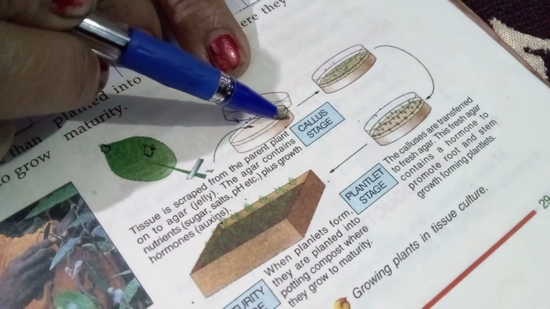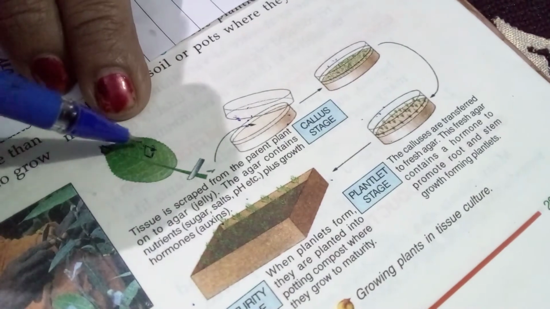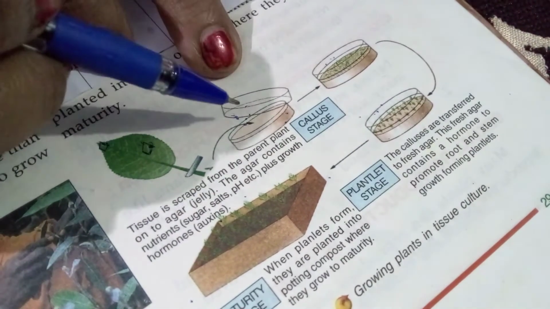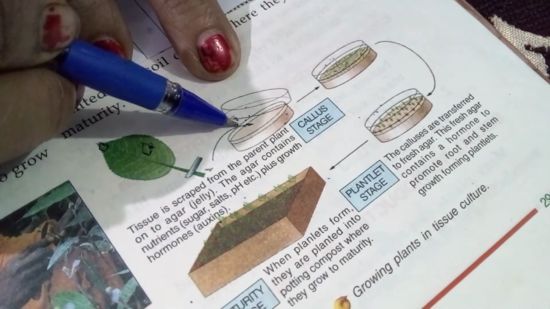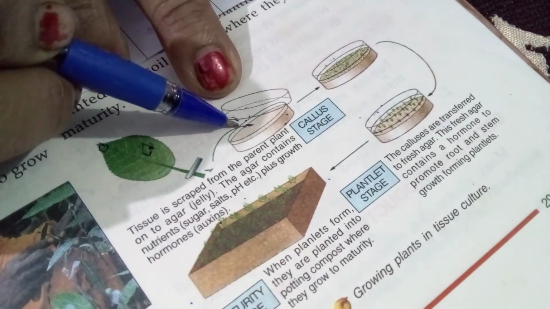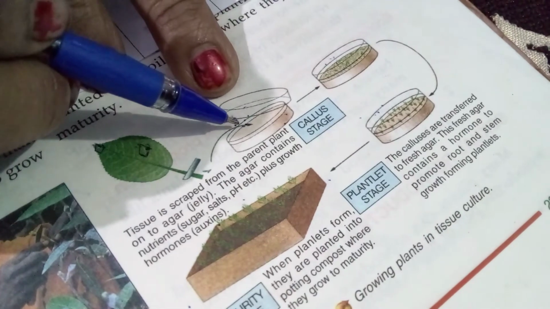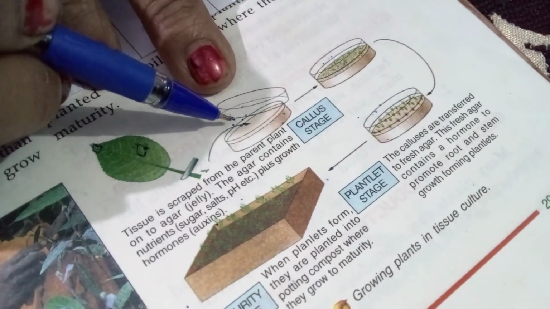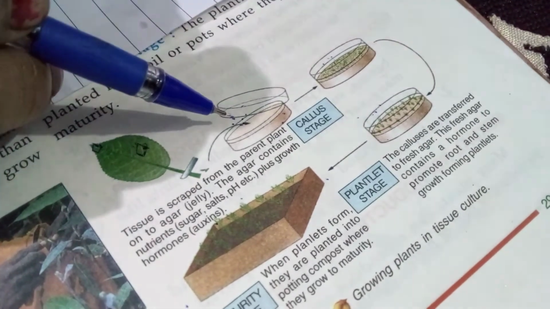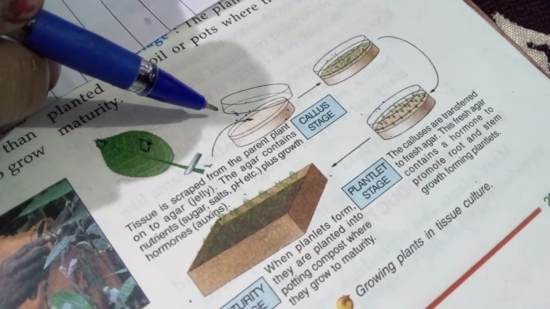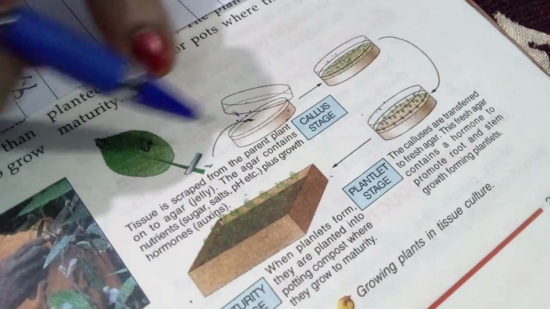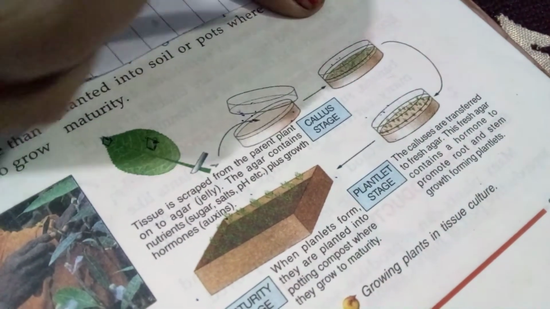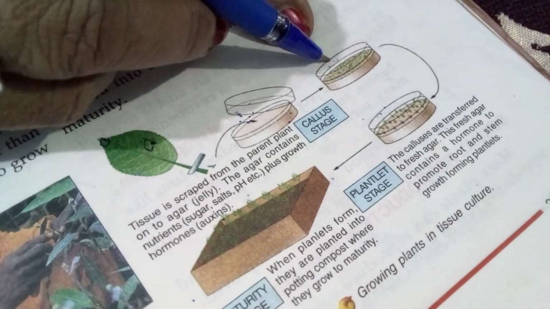So what is the callus stage? A part of the leaf or a stem or the root tip is taken and allowed to grow in a nutrient medium. Nutrient medium means what? A solution containing nutrients and hormones such as auxin, cytokinin, and nutrients in the form of coconut milk. Clear? And in that case what happens? These mature cells or tissues form an unorganized mass of cells called callus.